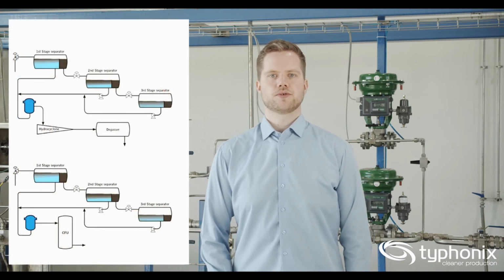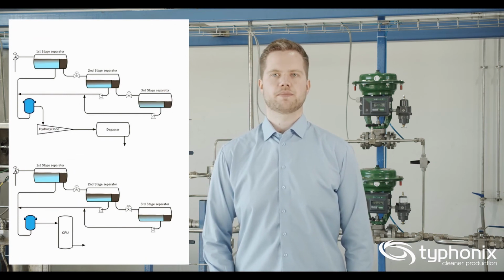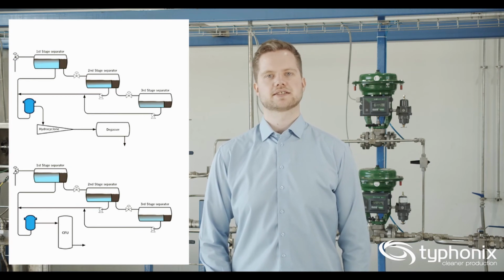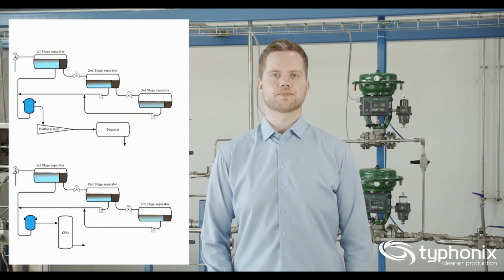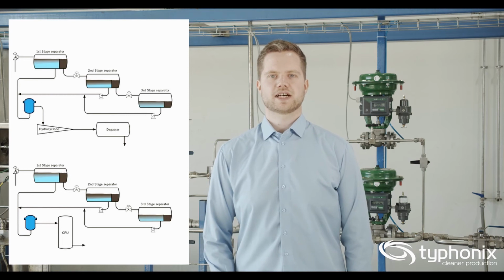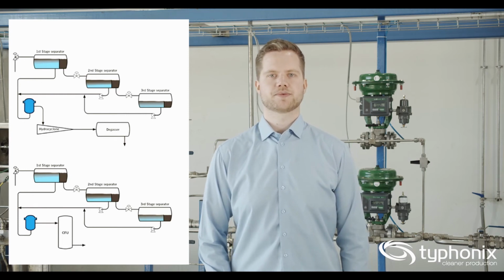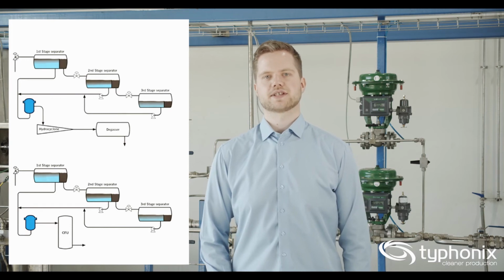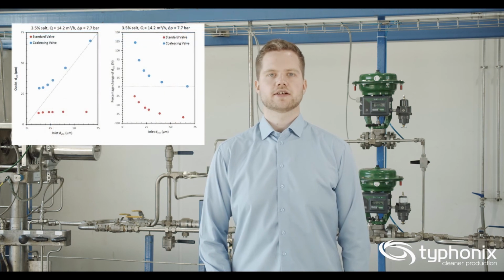Here you see two process diagrams where we have placed the valve upstream of the separation equipment. Normally, valves are placed downstream, and this is, as Niels said, due to droplet breakup. But with the coalescing valve, the valve can be placed upstream of the separation equipment, as the coalescence will increase the separation efficiency. The two plots you see here are both the same results.